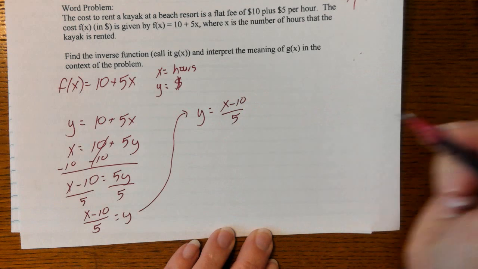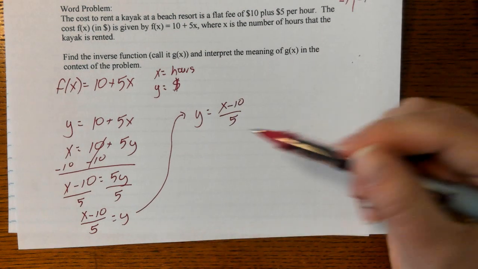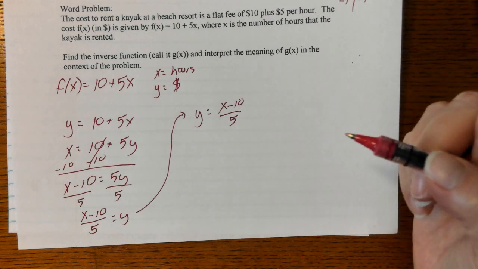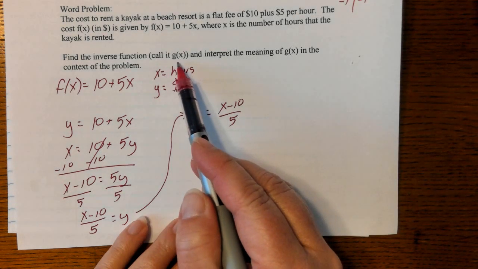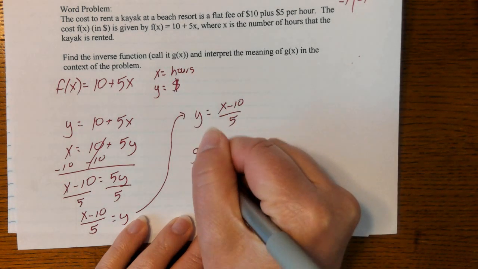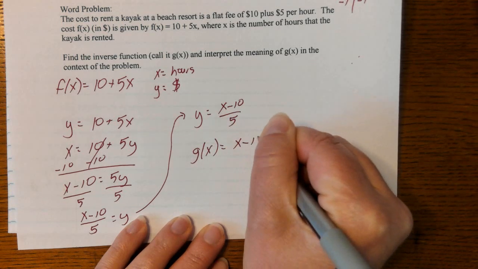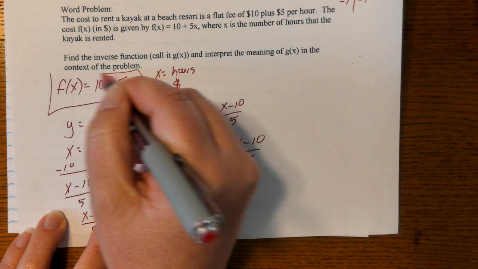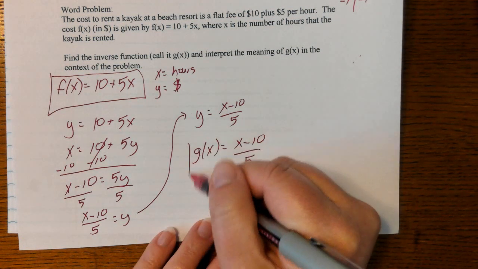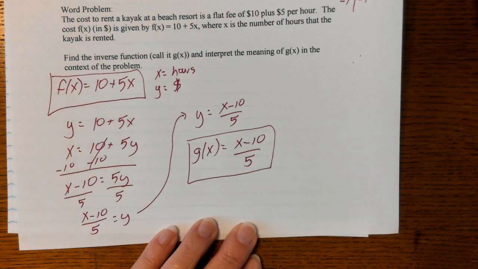You might prefer the y on the left. And then we need to put in our inverse symbol. Instead of y, we're going to put our inverse symbol. Instead of f inverse, they specifically told us to use g of x. So g of x equals x minus 10 divided by 5. Okay, so here's our original function. It's our cost function. And here's our inverse function, g of x.